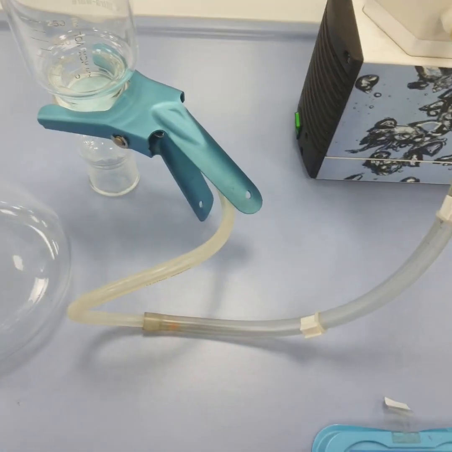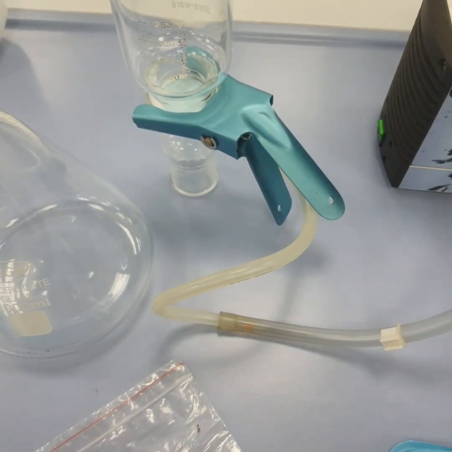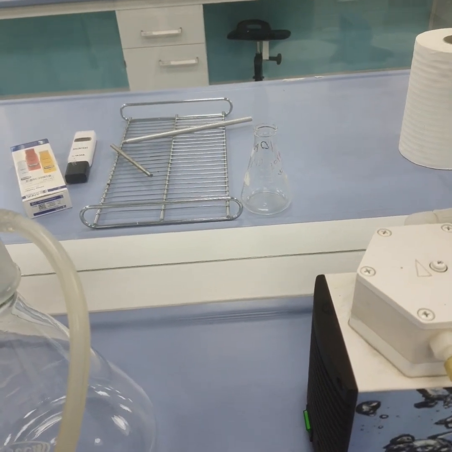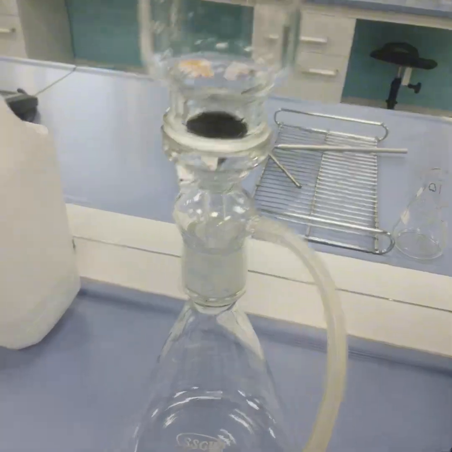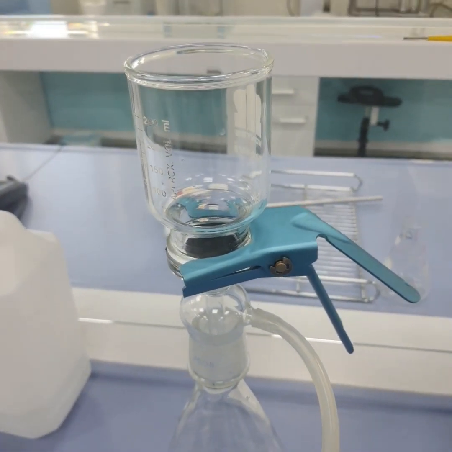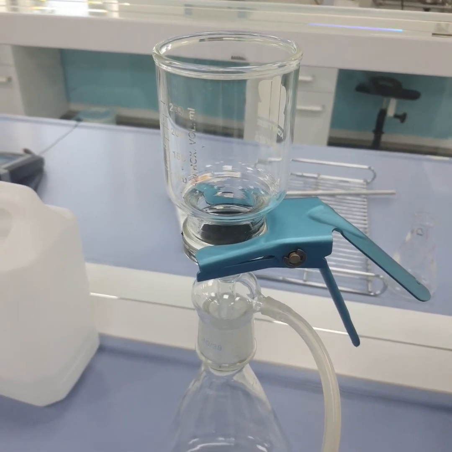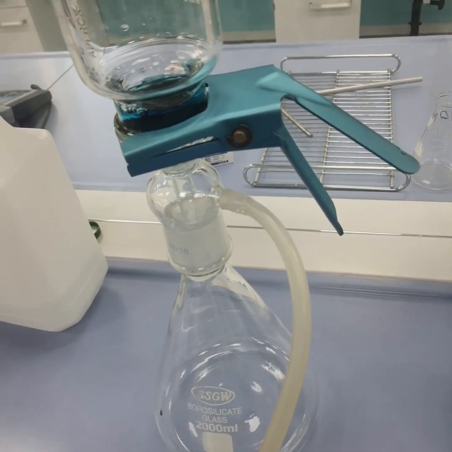Now let us check this membrane. We need to clean and remove this membrane. Here at the top, I need to add this, and then we need to clamp. Let us add around 10 ml here.